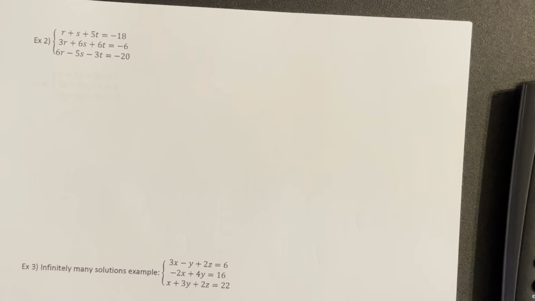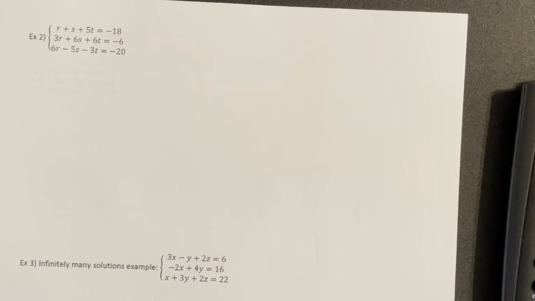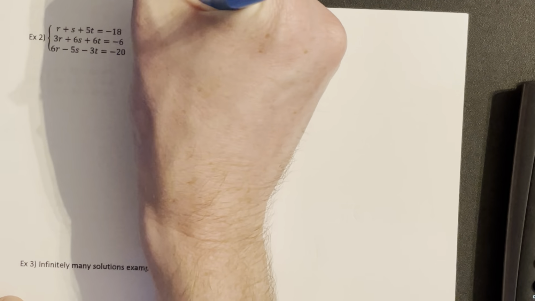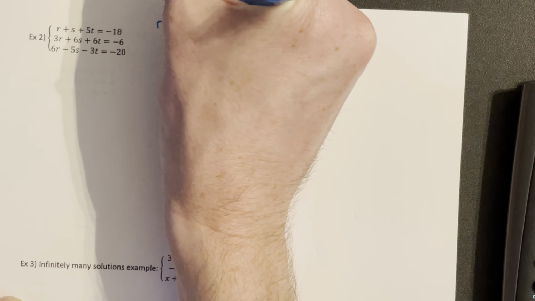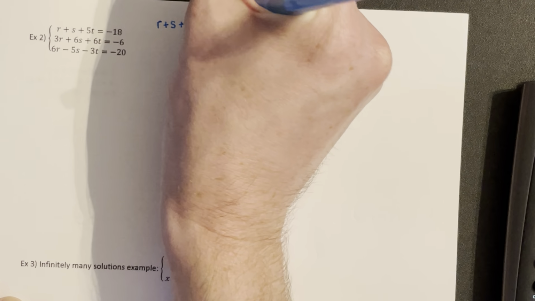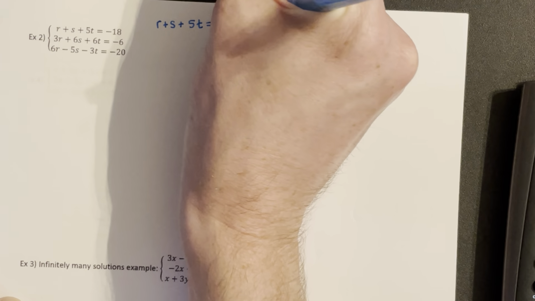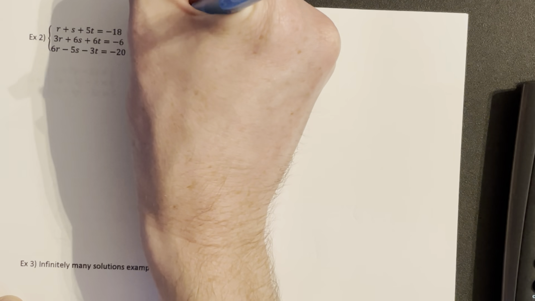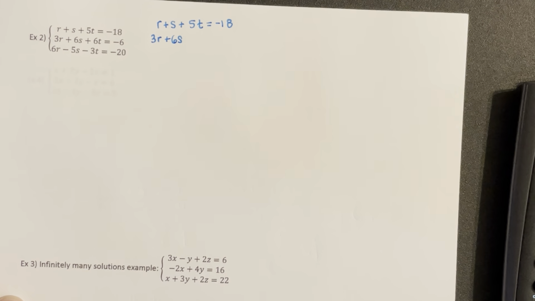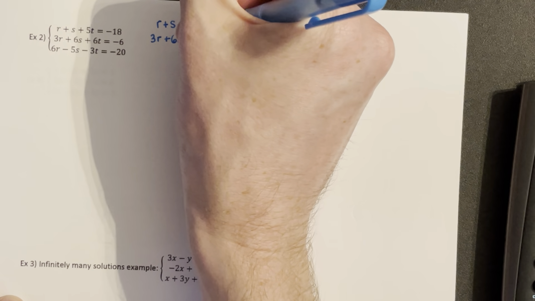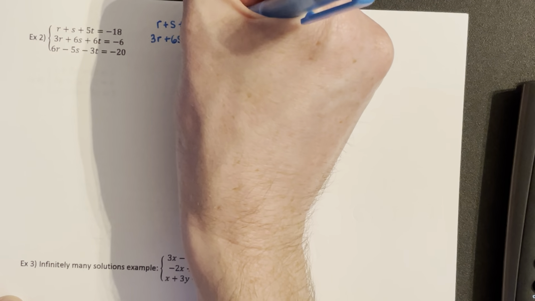Again, you can pick any of the equations to eliminate down and get it to a 2 by 2. All right, what I'm going to do is take the first one and use it against the second one. I think the hardest thing about this is that you have s's that sometimes look like 5s when you write them, so be careful with your handwriting.